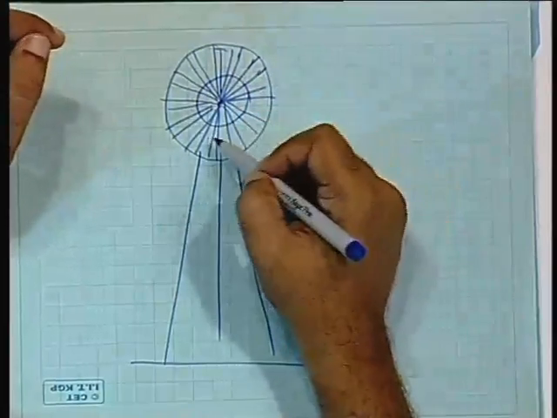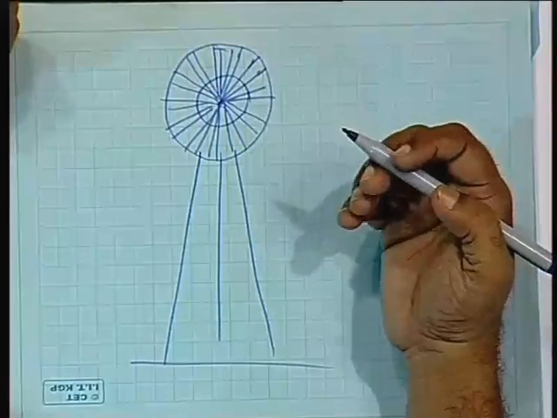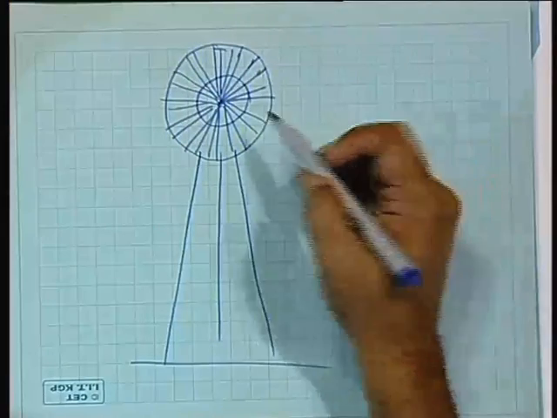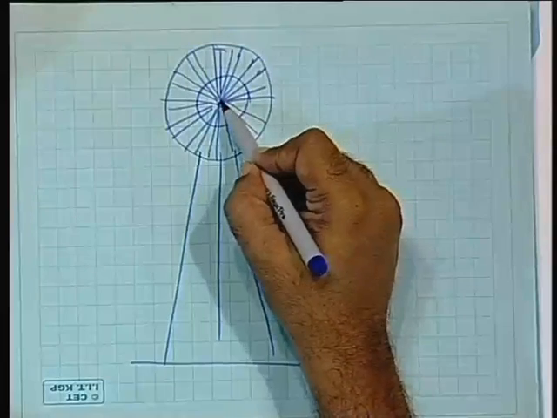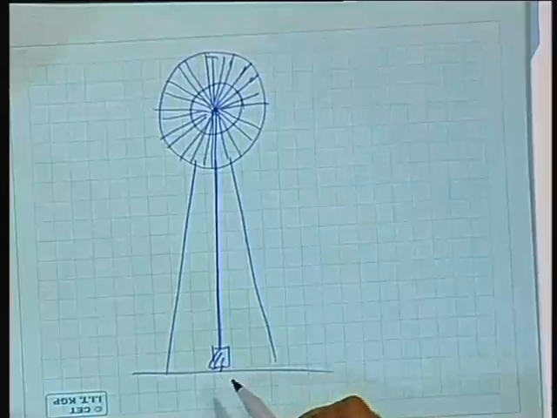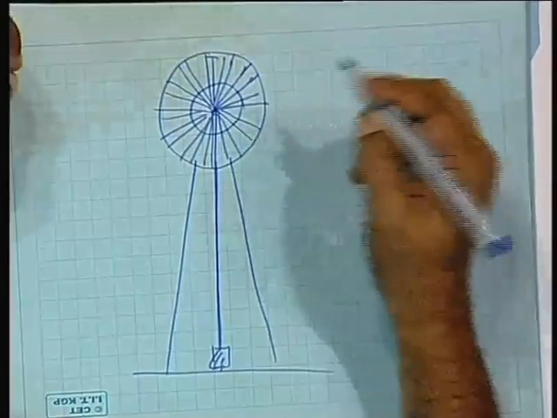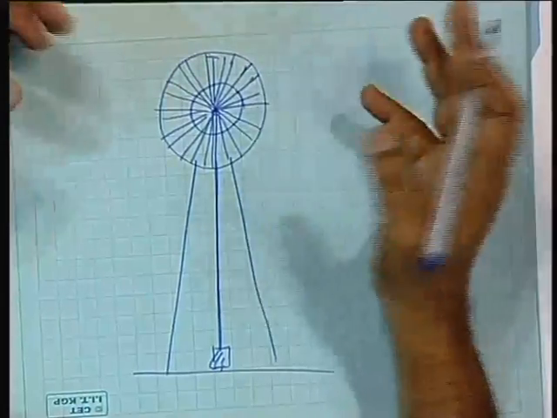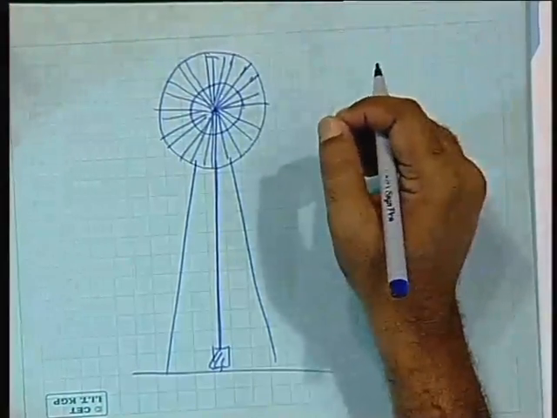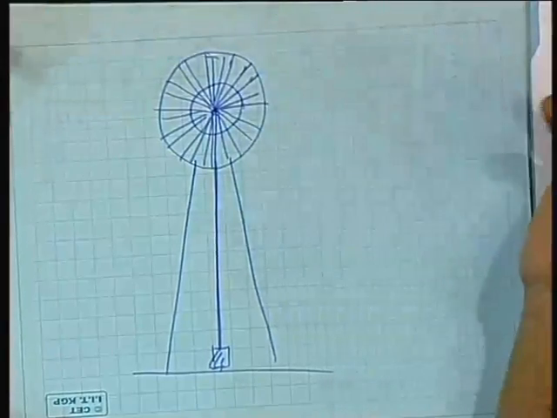why do you need a large number of blades? Because you need to produce a large torque in water pumping wind turbines, and naturally from here there would be a shaft coming down, and down here would be the pump. These water pumping wind turbines were very popular in USA in the early part of the last century. But nowadays with the availability of electricity even in very remote locations, these have gone out of favor.